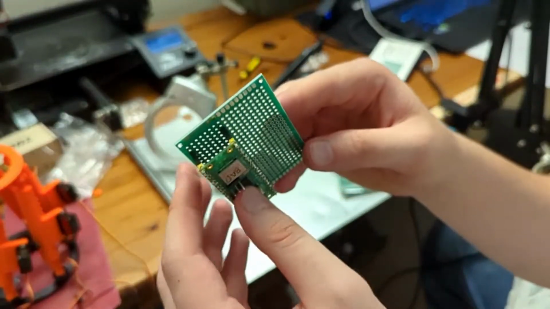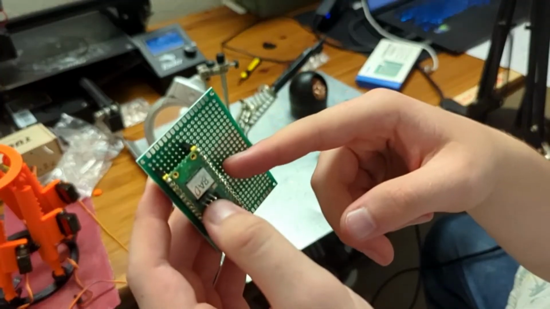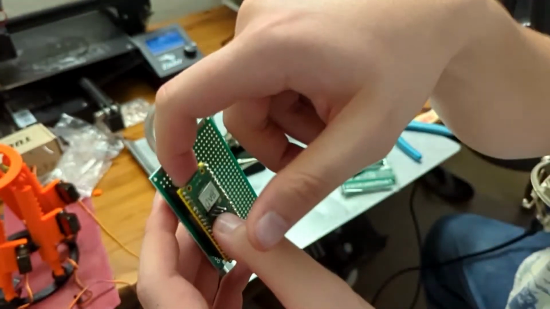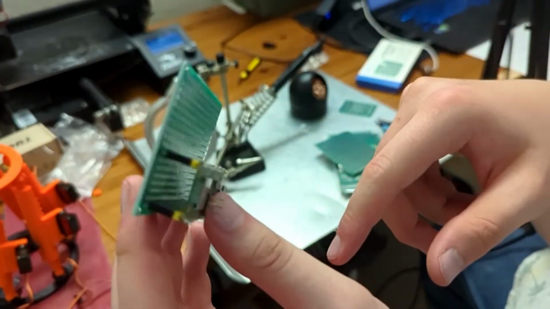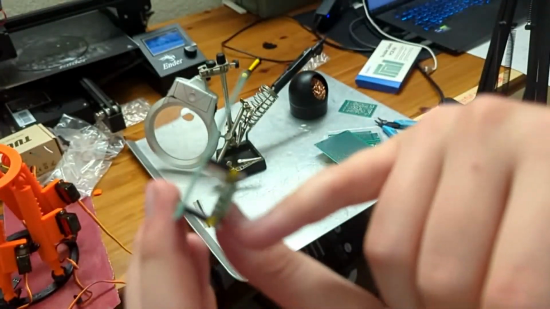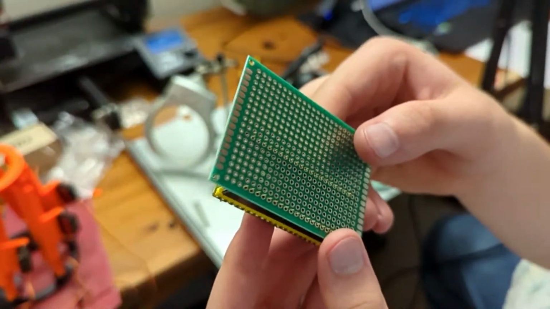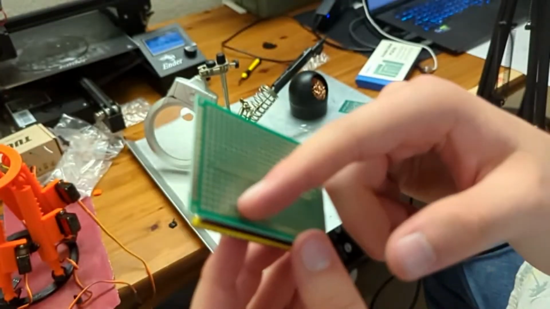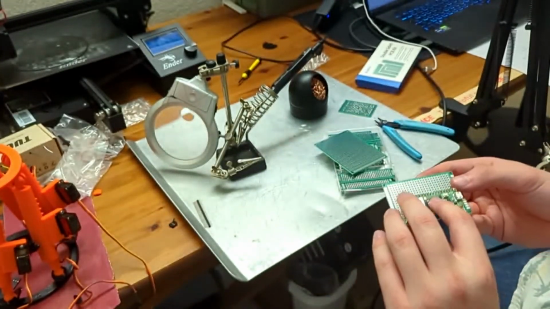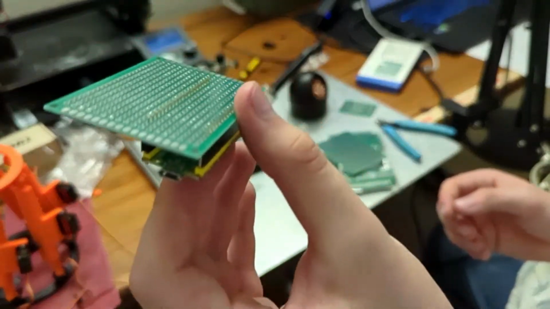And then the other side is still accessible because I can run wire around this side and down in through between the Raspberry Pi and the breadboard and reach these other pins. Or I can solder wires on the underside, which also allows me to just pop over and go right to where I need to be. So yeah, I'm liking this a lot. Let's solder this into place now.